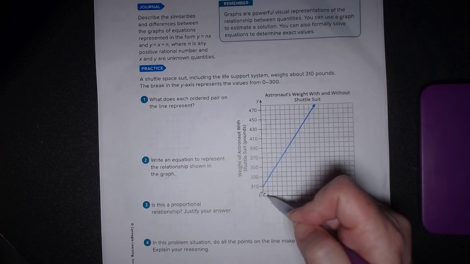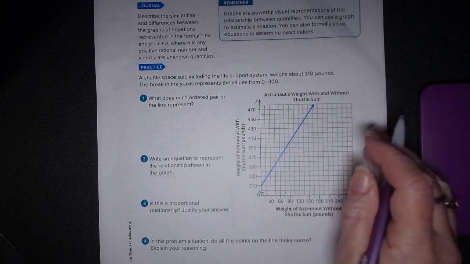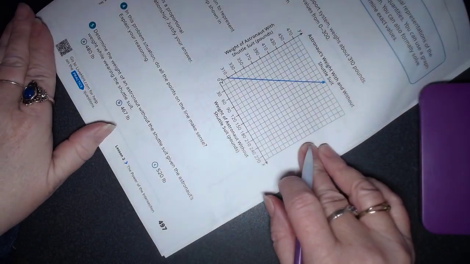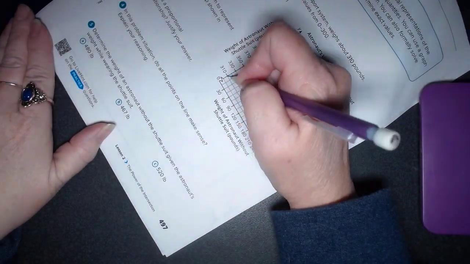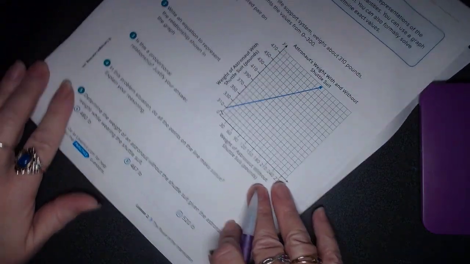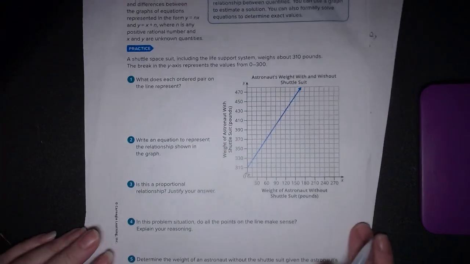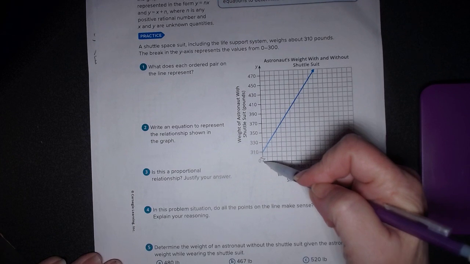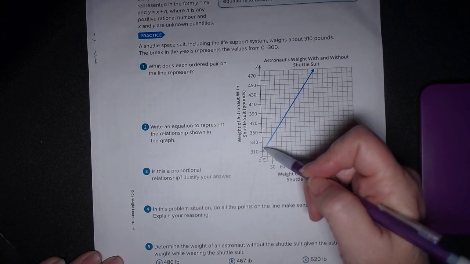So do you see how there's this little squiggly here? Kind of, it almost looks like a sideways little heartbeat. Have you ever seen those on TV, the heart monitors that go up and down? That's what that kind of looks like. That's indicating we're not starting at 0. We're going to jump up here to 310.